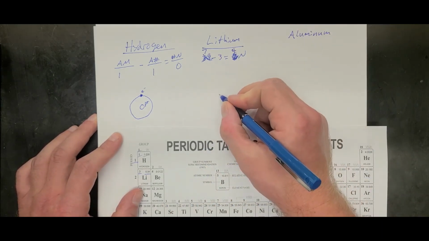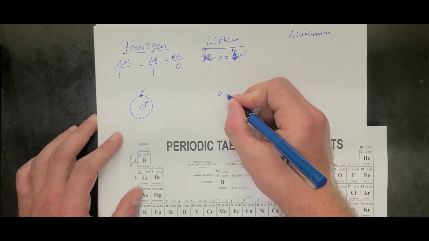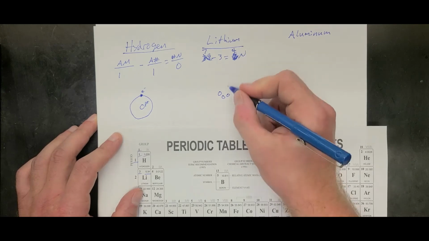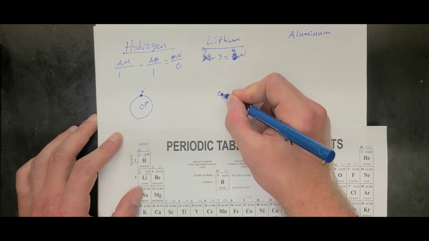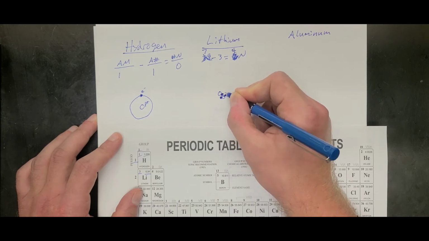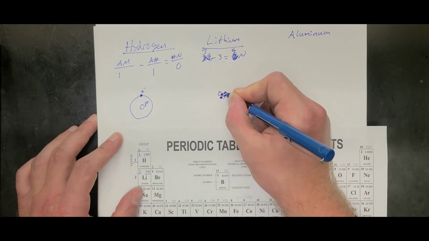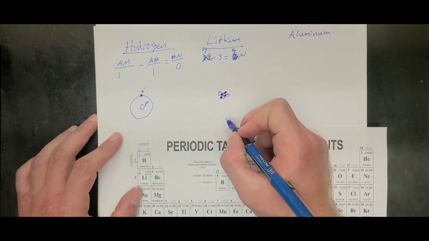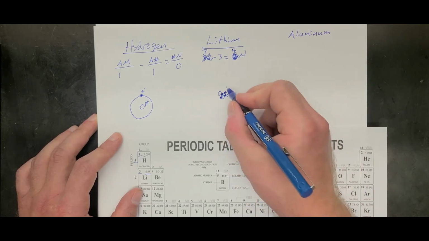Okay, so we'll take a moment. We'll actually draw all these out. So we'll draw 3 protons. We'll make these the protons. And then we'll draw 4 neutrons. So there's 1, 2, 3, and 4. Okay. Dots are neutrons, circles are protons.